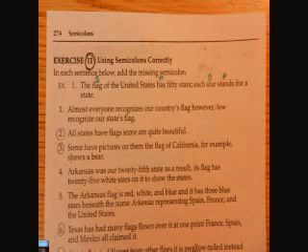The flag of the United States has 50 stars; each star stands for a state. The semicolon is needed in this sentence because the sentence has two subjects and predicates. The first part, flag is the subject, has is the predicate. After the semicolon, star is the subject and stands is the predicate. Okay, now let's read number 1 and do this one together.